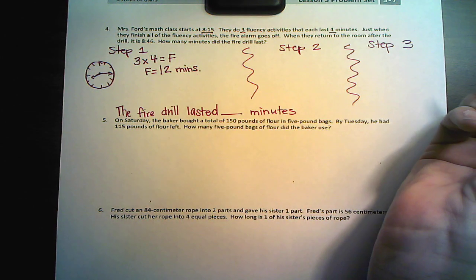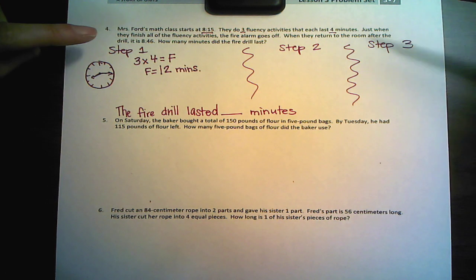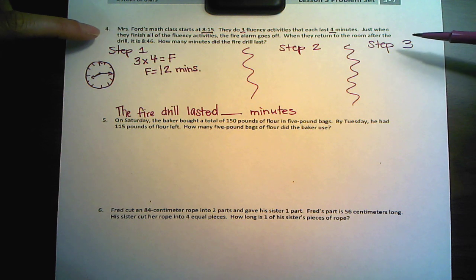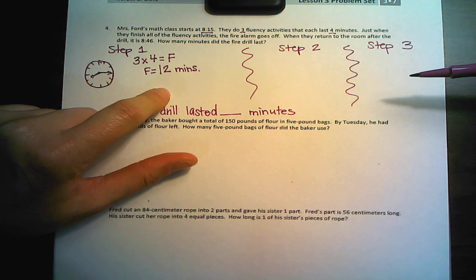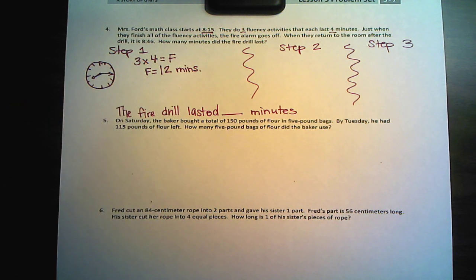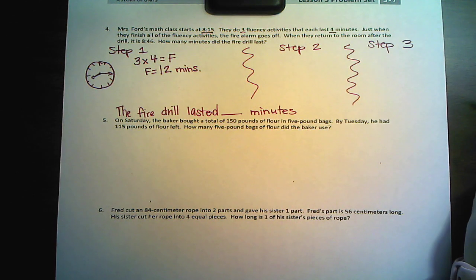Okay, so the fluency drills, activities, took 12 minutes. So now, just when they finish the fluency activities, the fire alarm goes off. What time did the fire alarm go off? Let's figure that out. So right now we're at 8:15. If we add 12 minutes, where will we be?